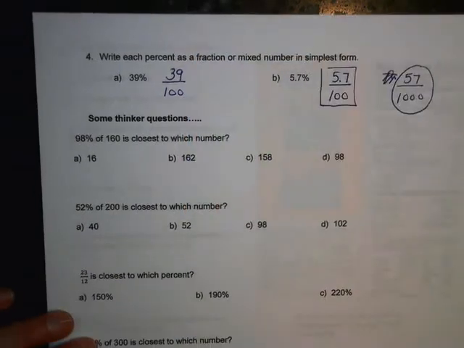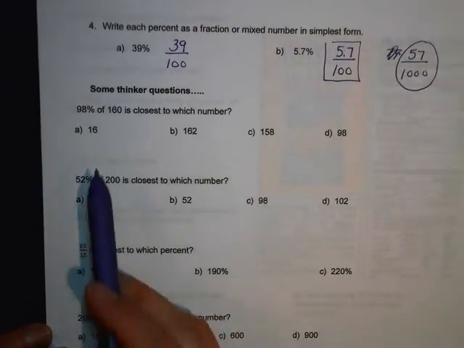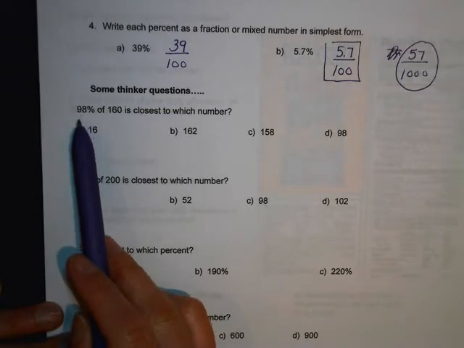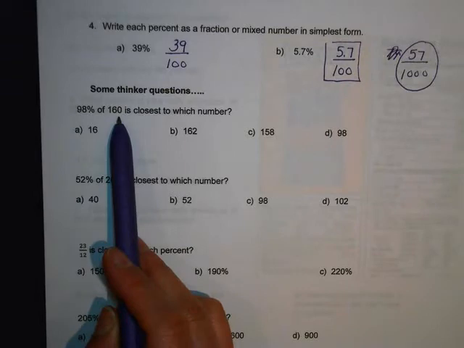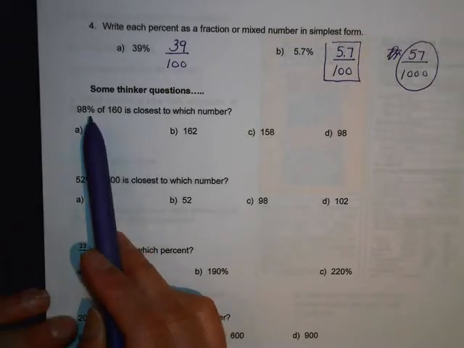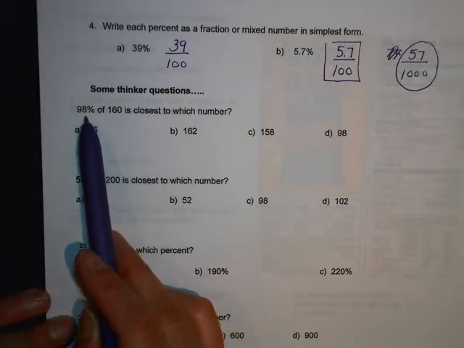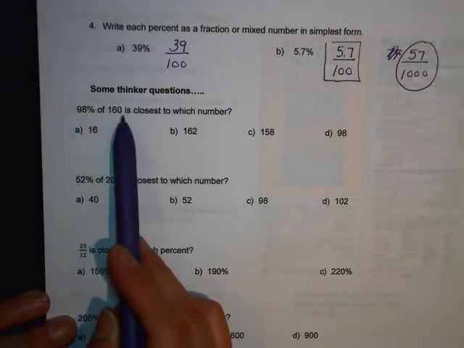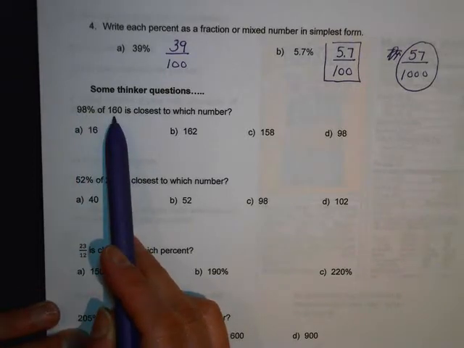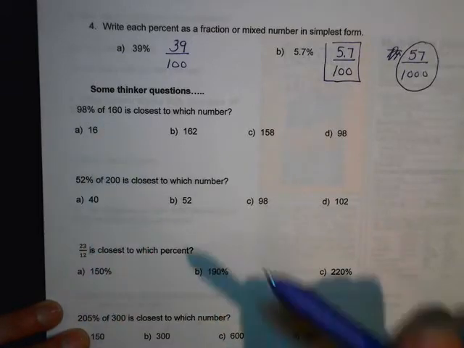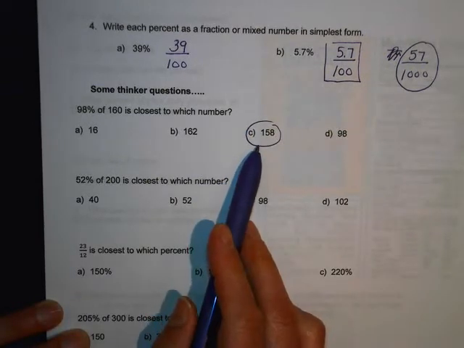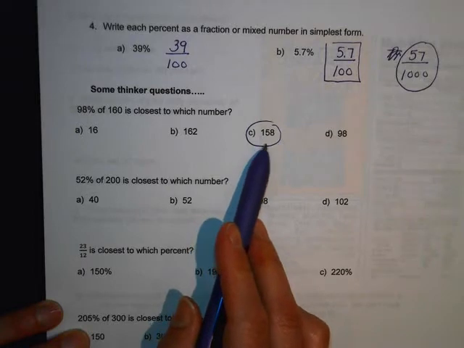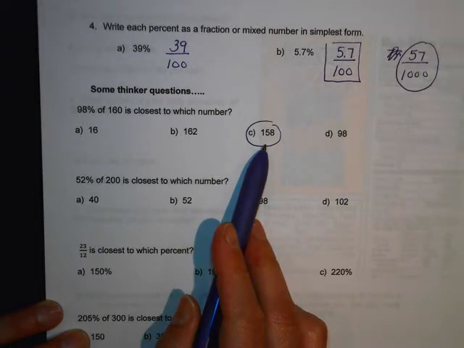All right. Let's just think about what a percent means. So if you have 100% of a number, that means you have the whole thing. So if this said 100% of 160, the answer would be 160. But you see, this is just a teeny weeny bit less than 100%. So it's going to be a little bit under 160. So 98% of 160 would be closest to that because it's a little under 160.